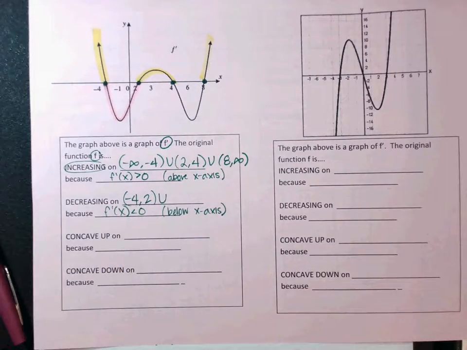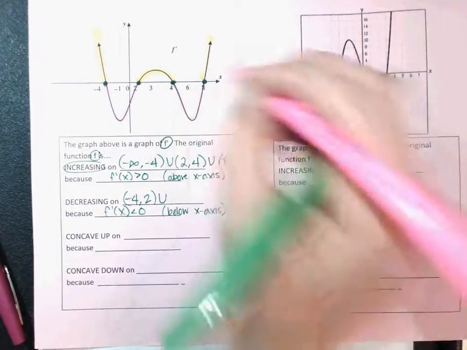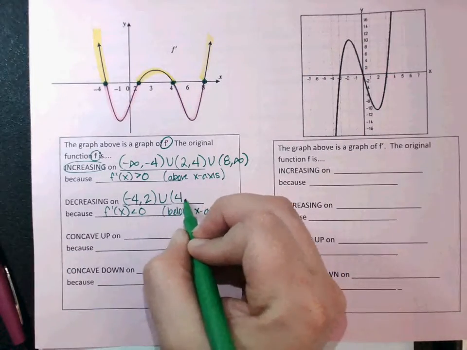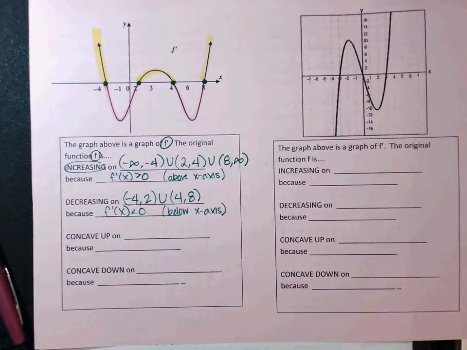Where's my other little negative chunk? 4 to 8. Very good. So if you are trying to know whether the graph that you can't see is increasing or decreasing, you would be looking for whether our f prime graph is positive or negative.